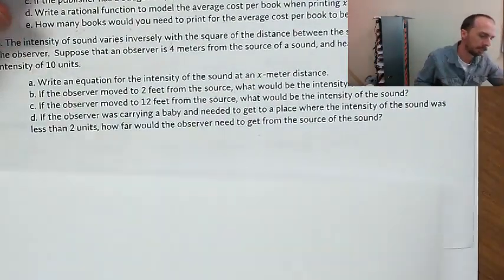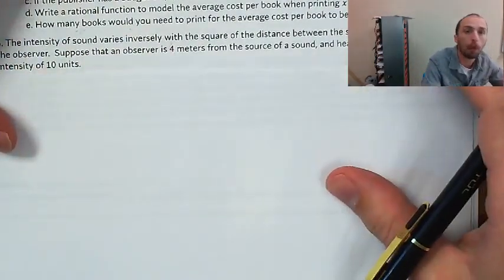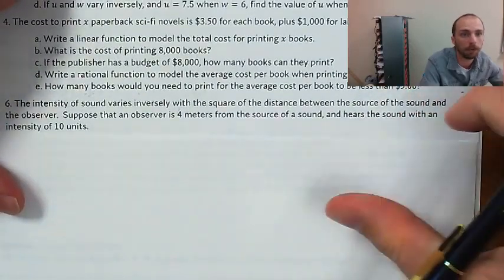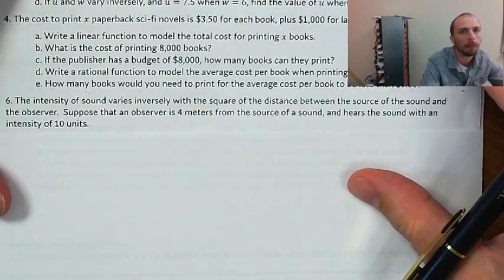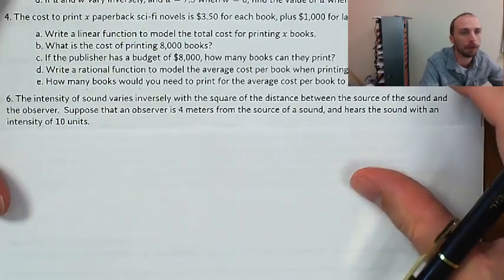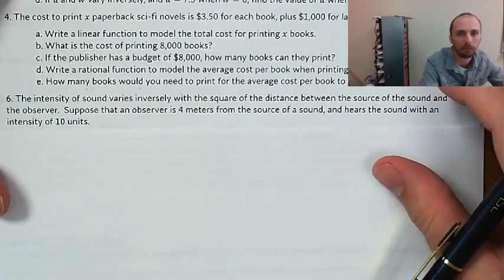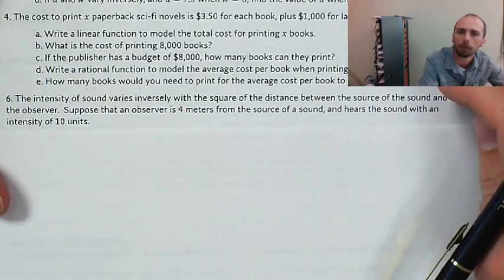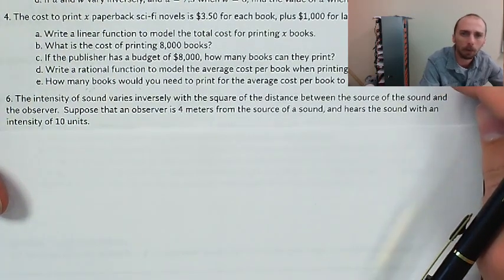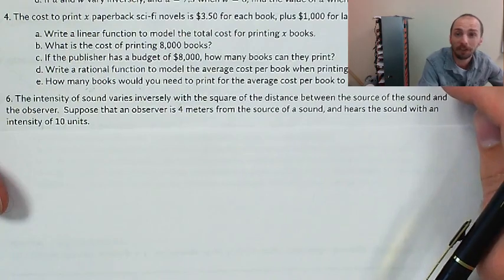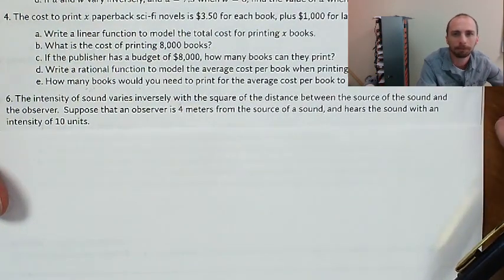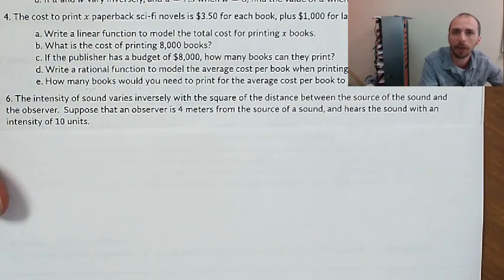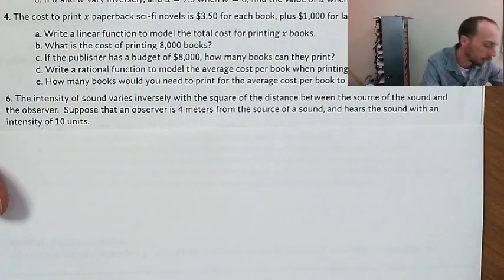So the intensity of sound varies inversely with the square of the distance between the source of the sound and the observer. Okay, that's another thing I didn't exactly tell you about in the lesson, but most of the true inverse variation things that happen in science or the natural world are actually inverse square. A lot of things like sound, light. I'm not a scientist, but I'm sure the force of a magnet diminishes with the square of the distance.